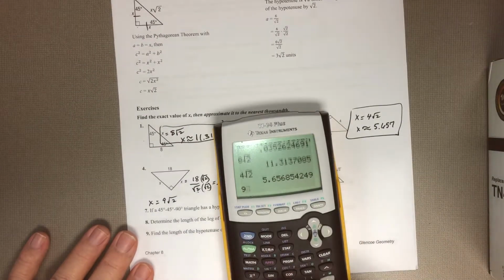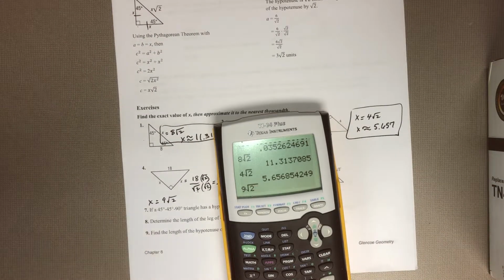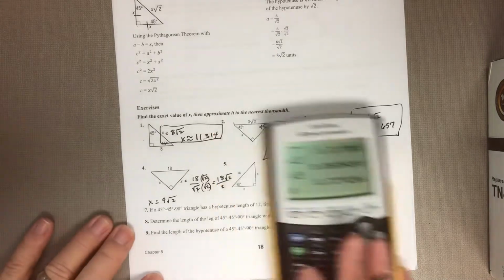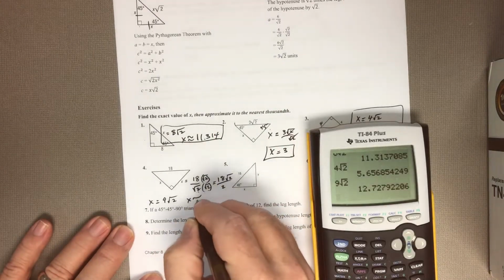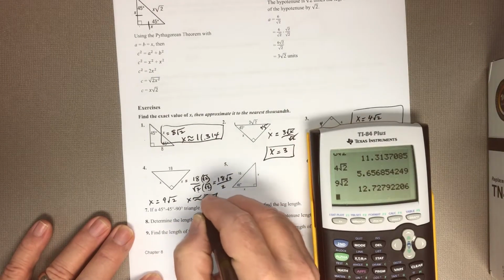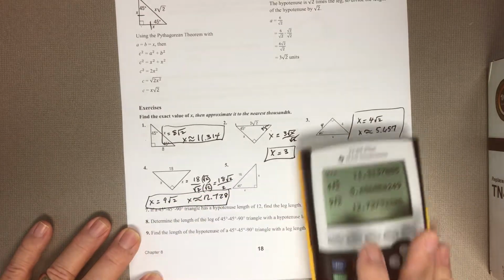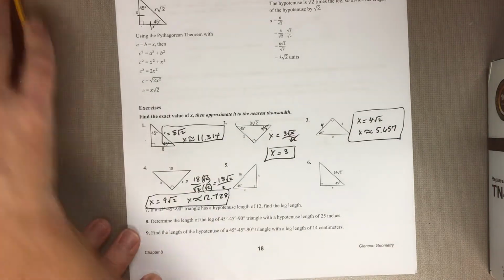So you would then do 9 times square root of 2 and approximate that to the nearest thousandth, and that would be 12.728. So x would be approximately 12.728. There's your decimal approximation to the nearest thousandth.